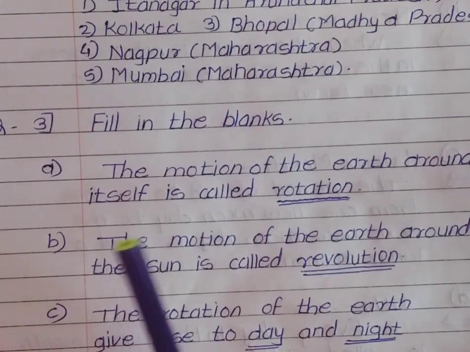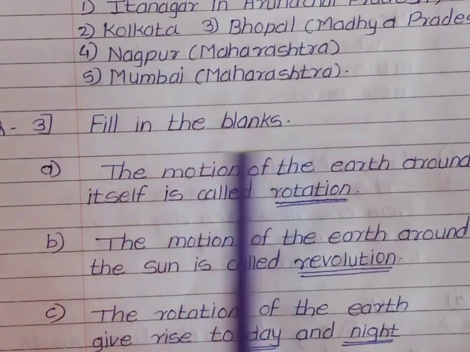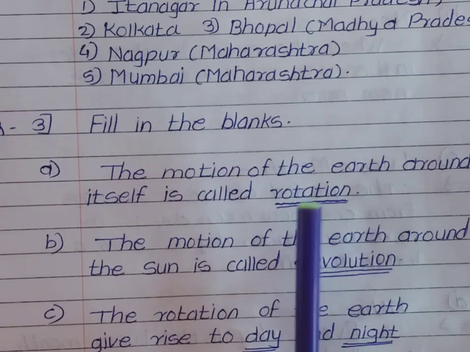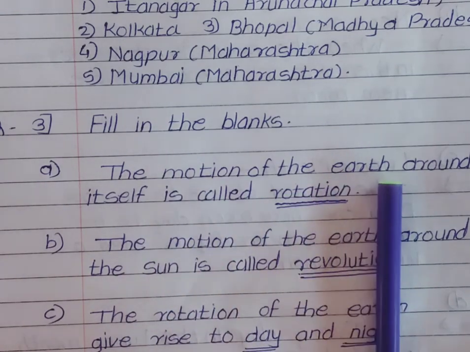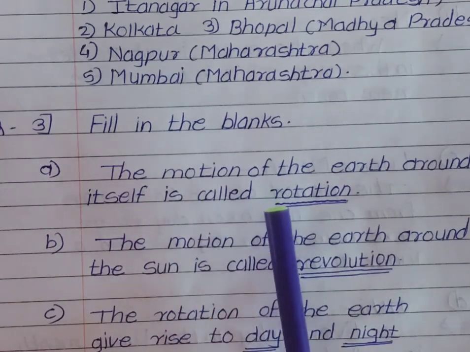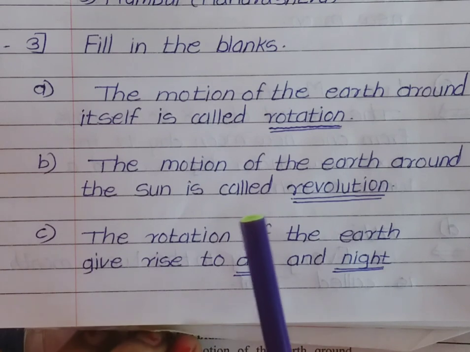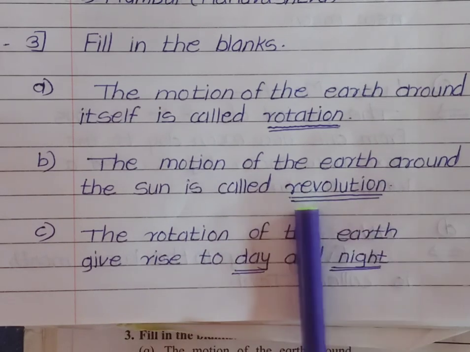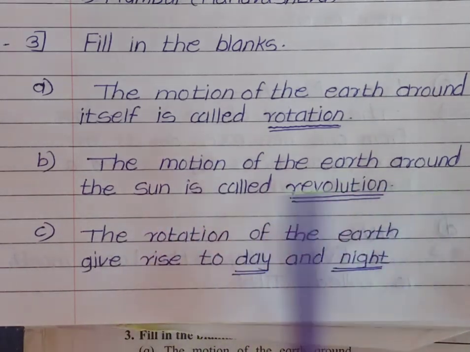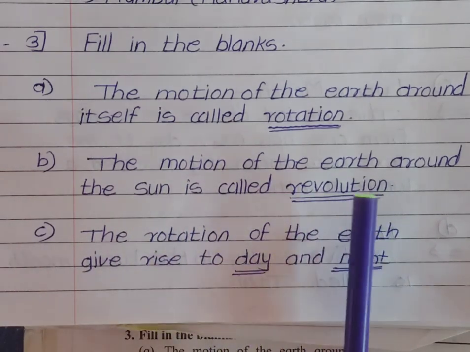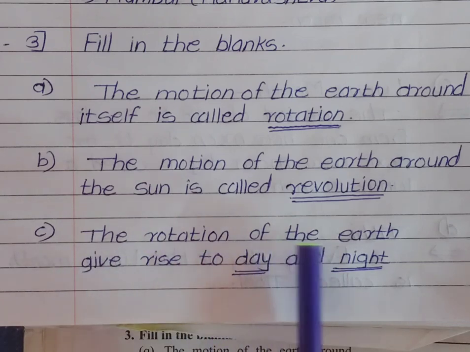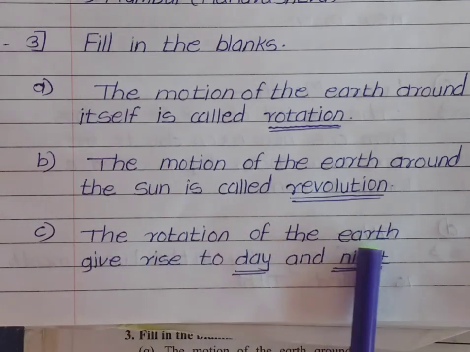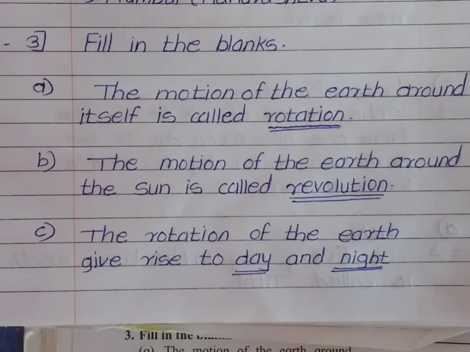Then students, question number 3. Fill in the blanks. A. The motion of the earth around itself is called what? Rotation. Then B. The motion of the earth around the sun is called what? Revolution. And the last one: the rotation of the earth gives rise to day and night.